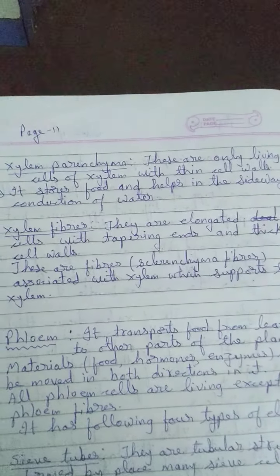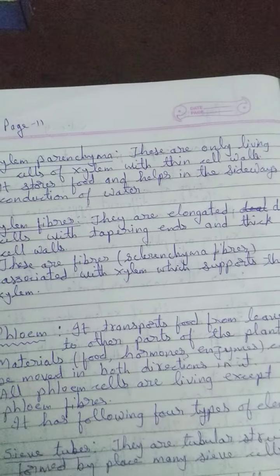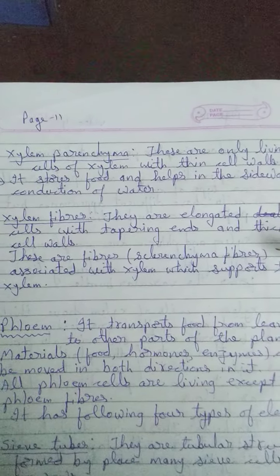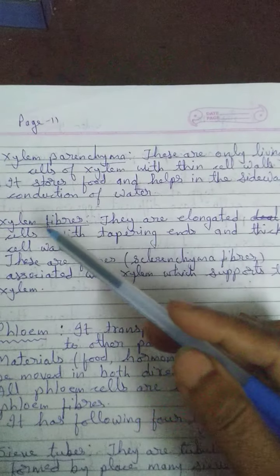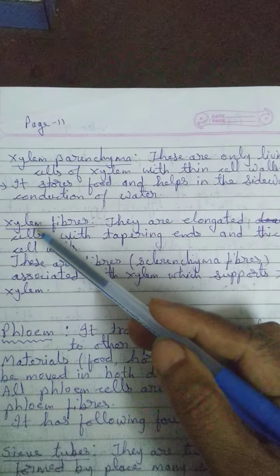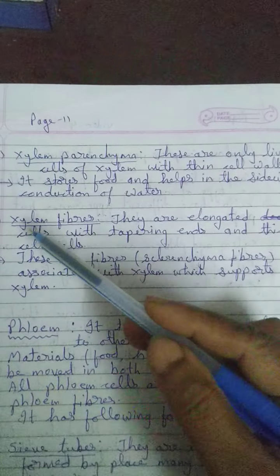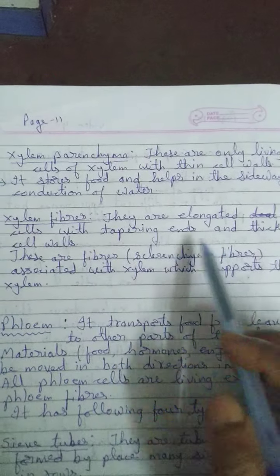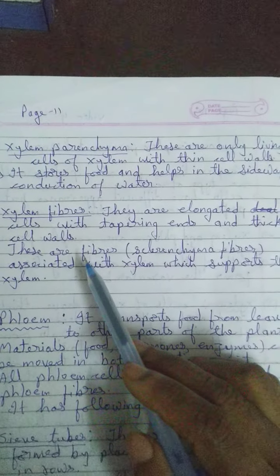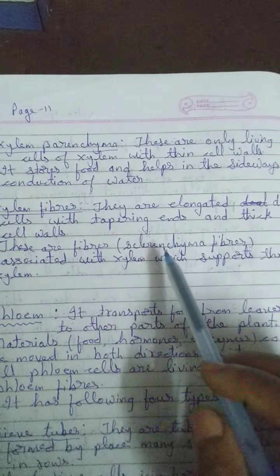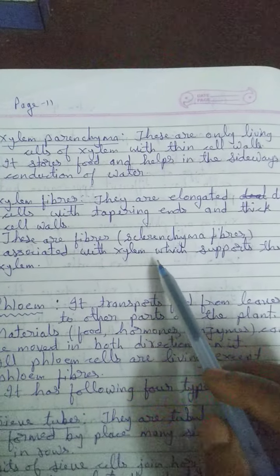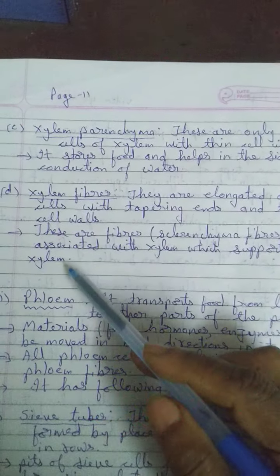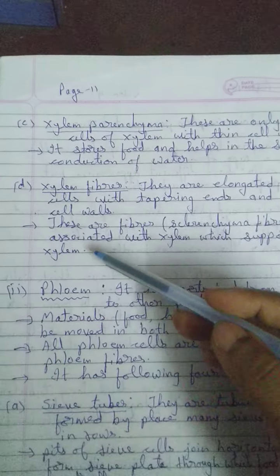Xylem fibers. As we remember, in the simple permanent tissue there was parenchyma, collenchyma and sclerenchyma. Sclerenchyma are fiber-like structures. So sclerenchymatous fibers associated with the xylem tube are called xylem fibers. They are elongated dead cells with tapering, meaning pointed, ends and thick cell walls. They give mechanical support to the xylem. This is all about the xylem.